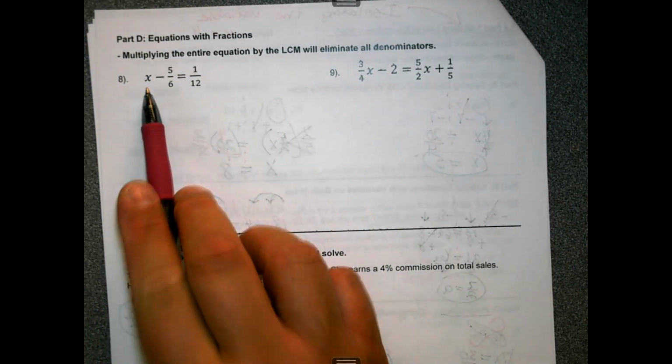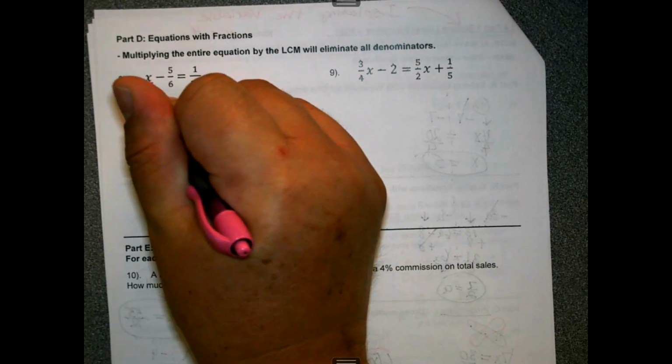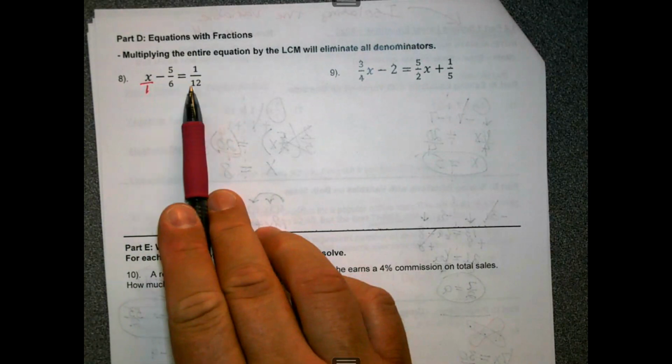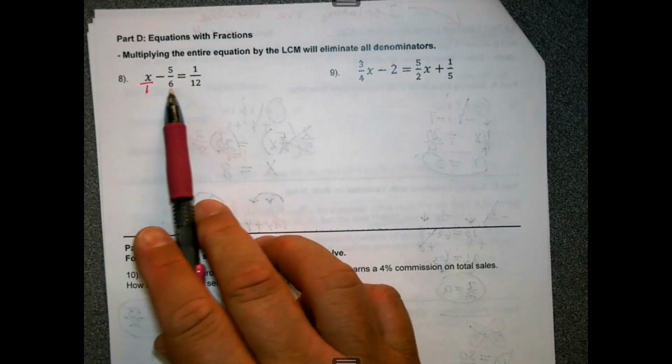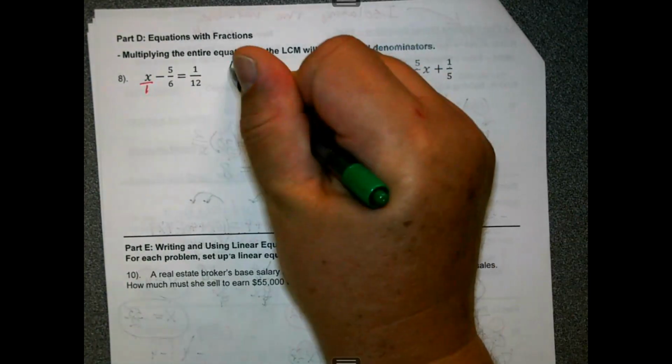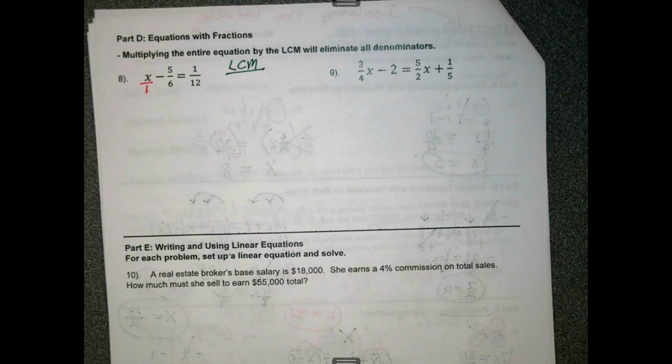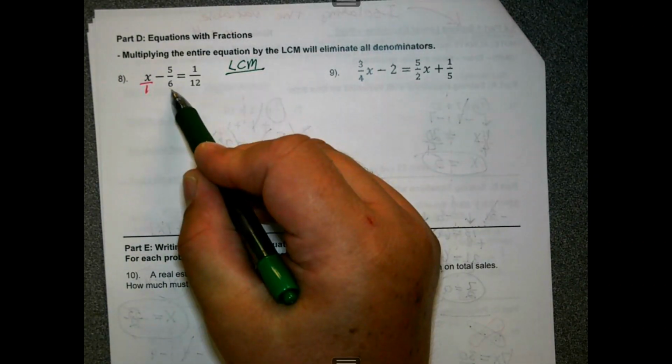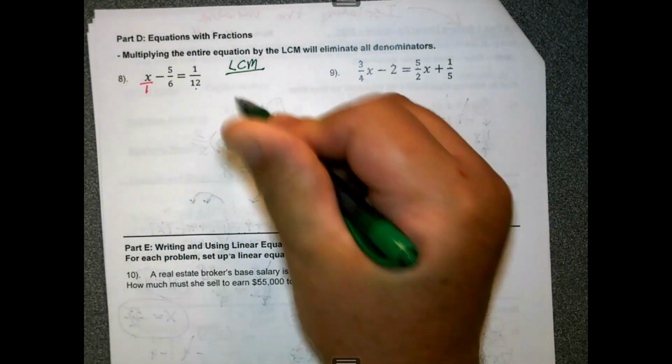So I have denominators here. I'm going to put this over 1 to make it a fraction. My denominators here: 1, 6, and 12. So I need to find the lowest common multiple of the numbers 1, 6, and 12. Anybody know what the lowest common multiple is off the top of their head? 12, right? Because 6 times 2 is 12, 12 times 1 is 12, so our lowest common multiple is 12.